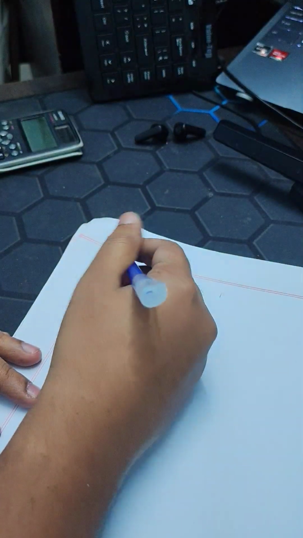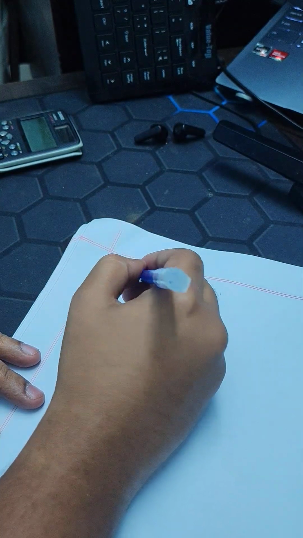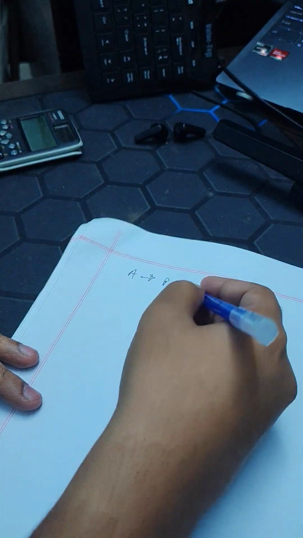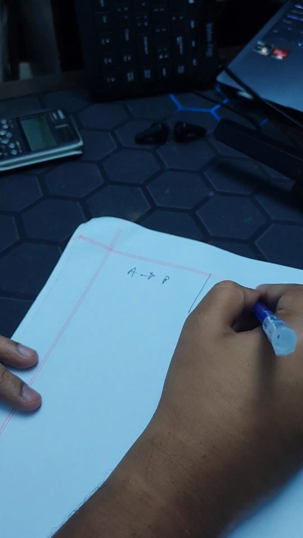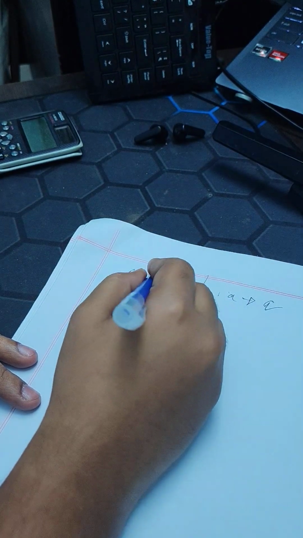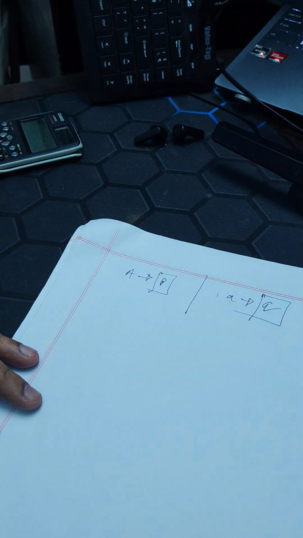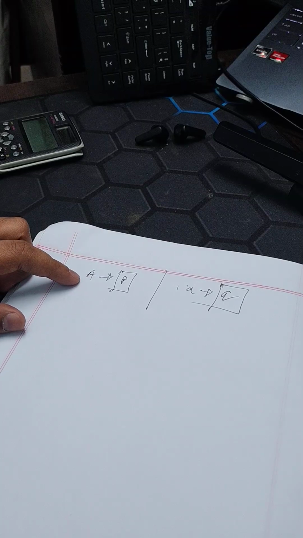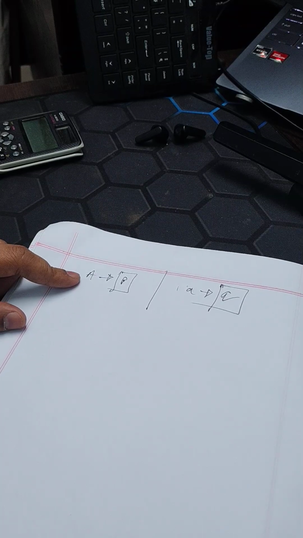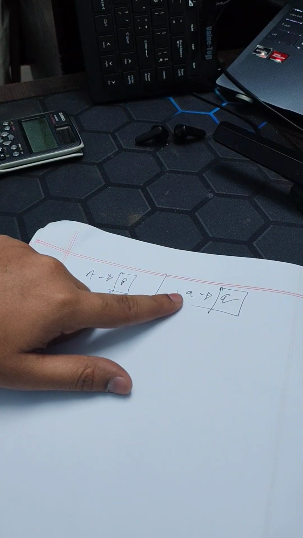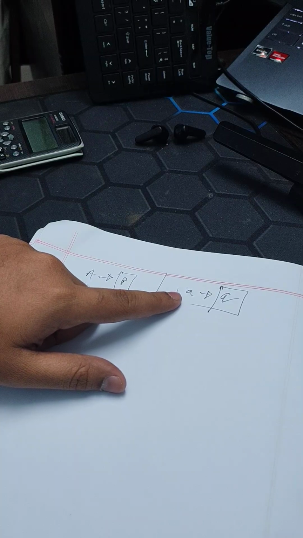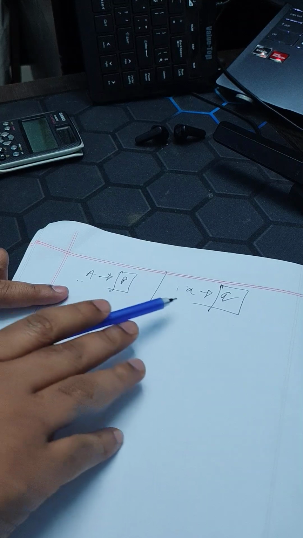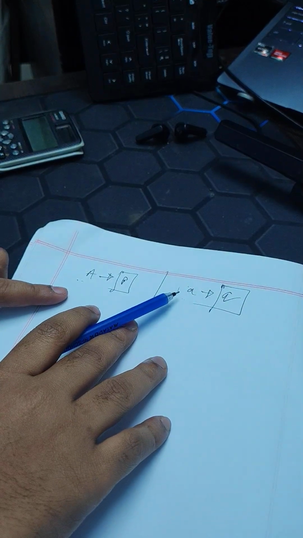So if we denote A as P, and if we denote a as Q, this is for mathematical modeling. The probability to have the dominant gene, the probability to have the recessive gene in an allele. So the probability will be P for dominant, the probability will be Q for recessive.